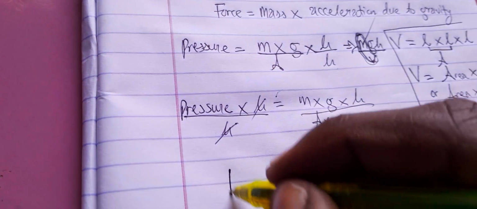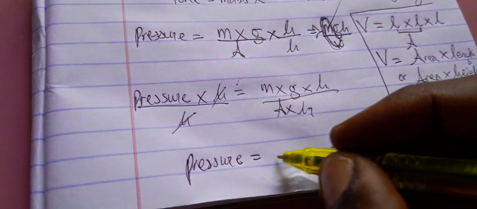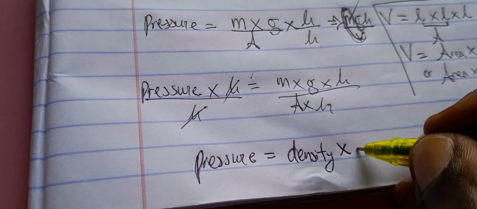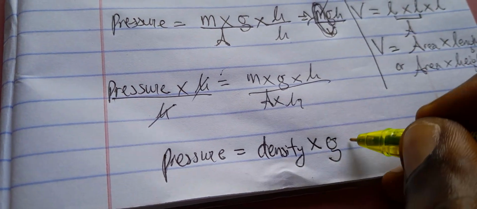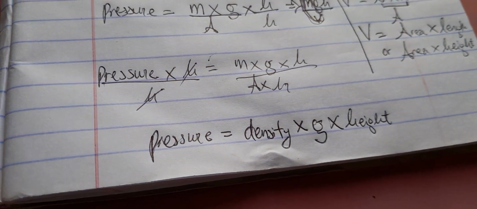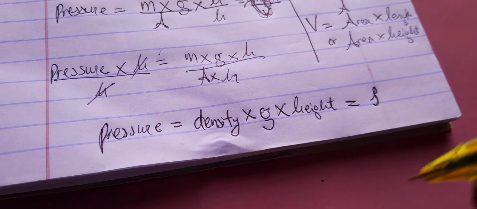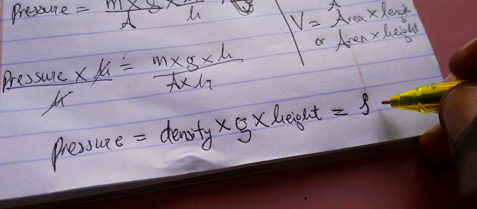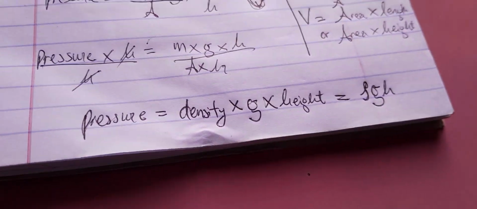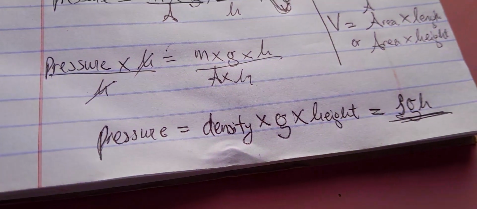So I can say pressure equal density times acceleration due to gravity times height, which is the same thing as, okay, this is the symbol for density, and then I'm having my acceleration due to gravity, and then I'm having my height. So this is what we call the pressure formula, or the same thing.